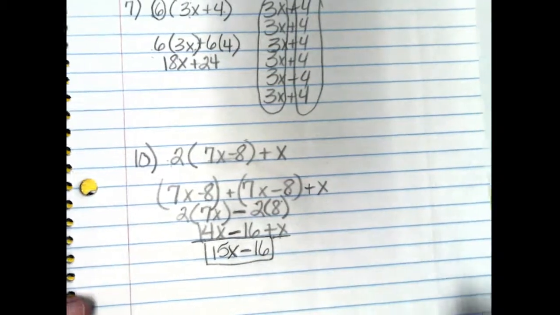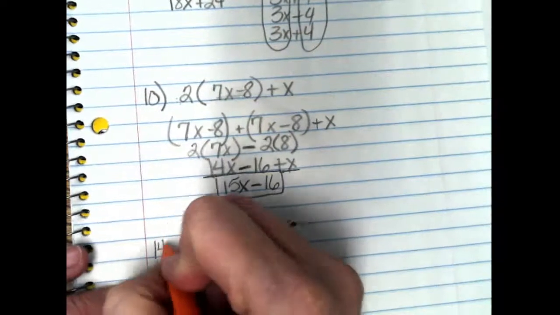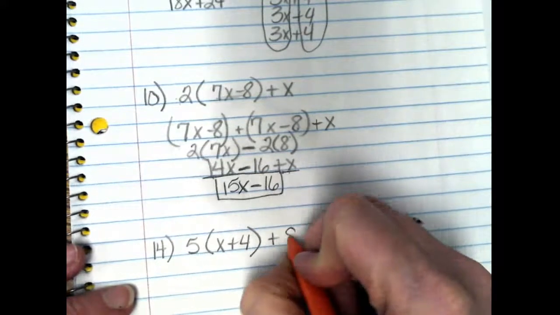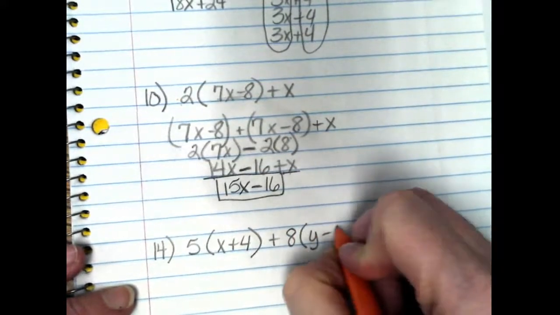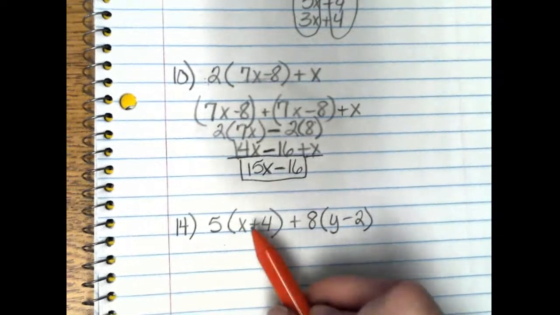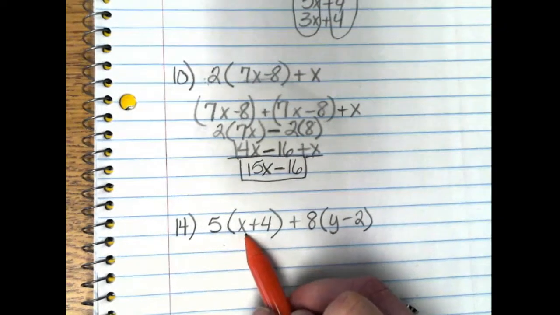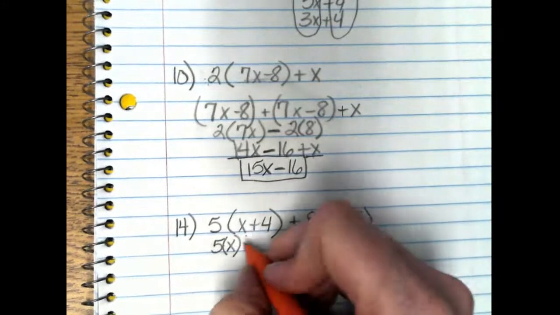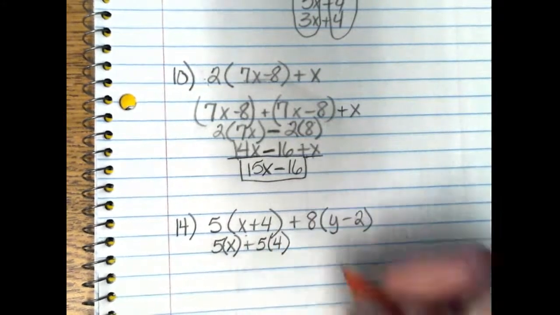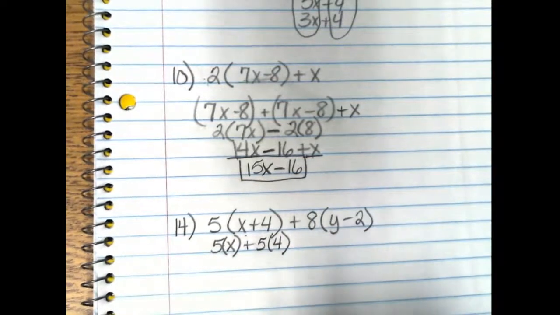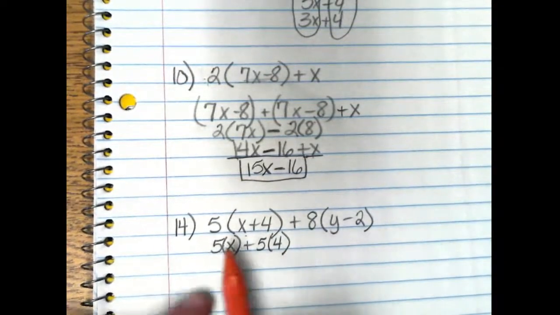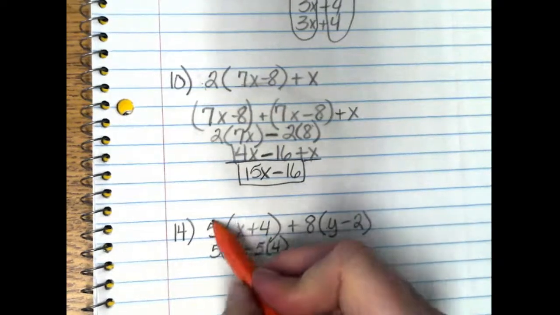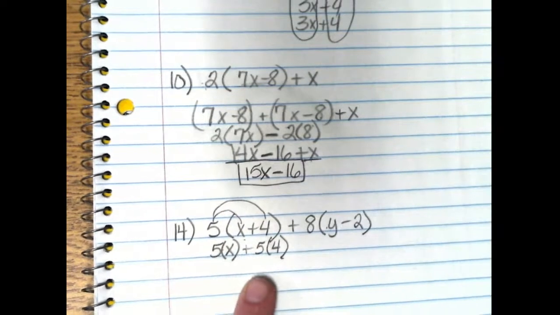And let's do one more. I want to show you how number 14 would work. 14 is 5 groups of x plus 4. And to that, we're going to add 8 groups of y minus 2. Okay, so what does that mean? This repeatedly is adding x plus 4, x plus 4, x plus 4. Well, another way that we could write that is, wouldn't we have 5 groups of x's? And wouldn't we have 5 groups of 4 if I repeatedly add x plus 4, x plus 4, x plus 4? If I repeat that 5 times, it would be 5 groups of x's and 5 groups of 4. That's the distributive property. This 5 is being distributed across both of those terms.